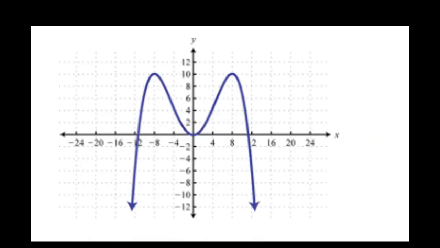Find the domain and range for this one. Domain is this way, and that's x, right? Range is this way, and that's y. All right, here we go.